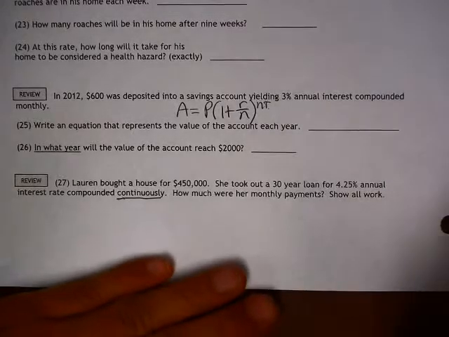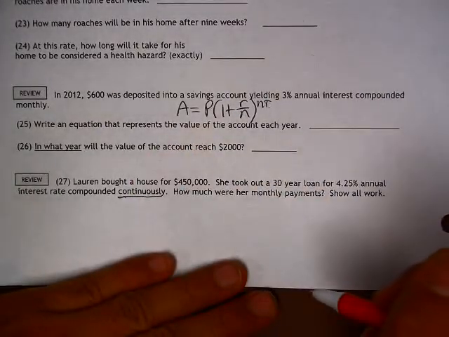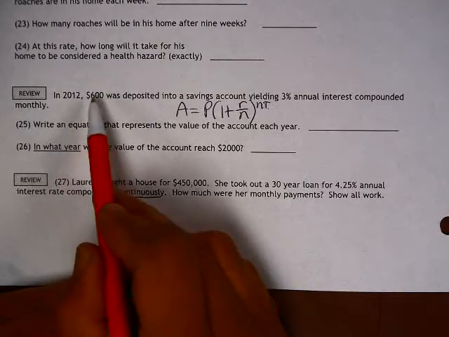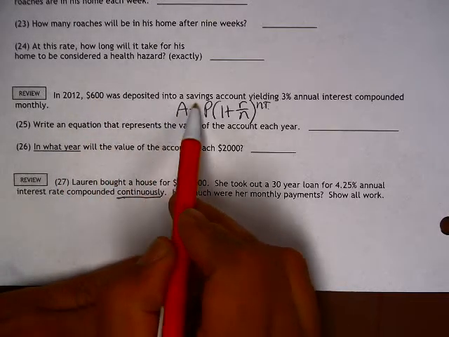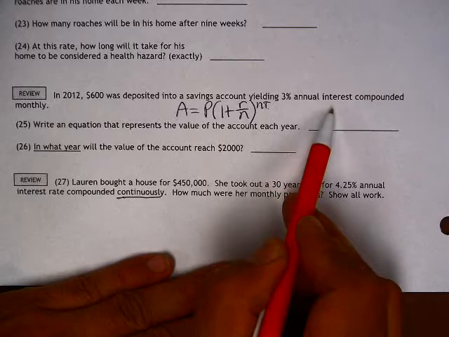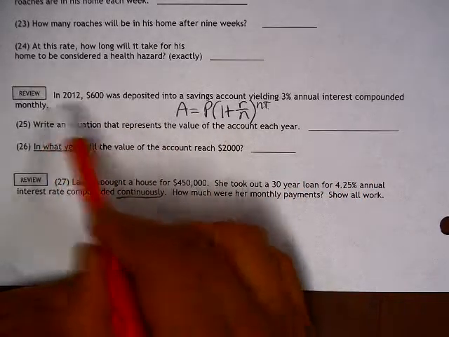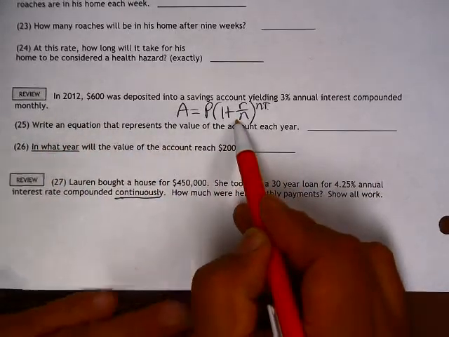So problems 25, 26, and 27 on the review. Starting with 25, $600 was deposited in a savings account, yielding 3% annual interest compounded monthly. So that means we follow this equation.